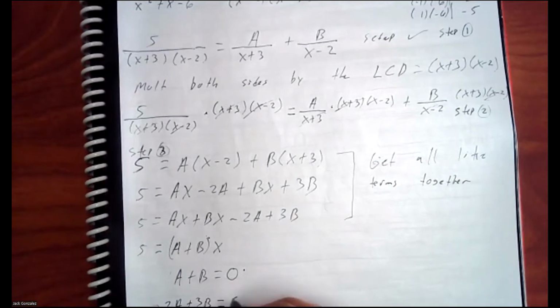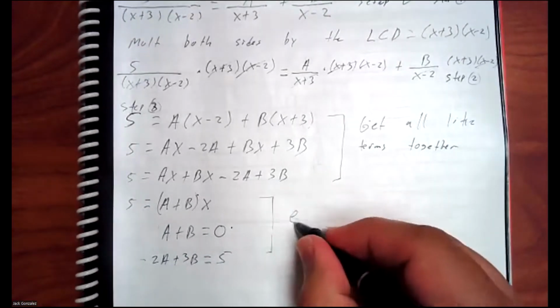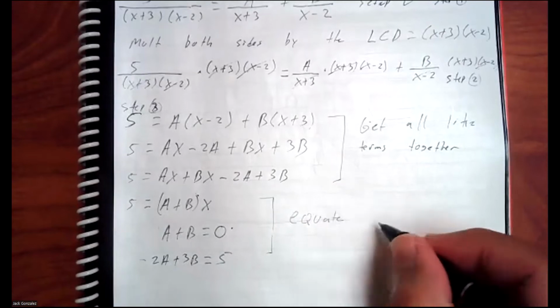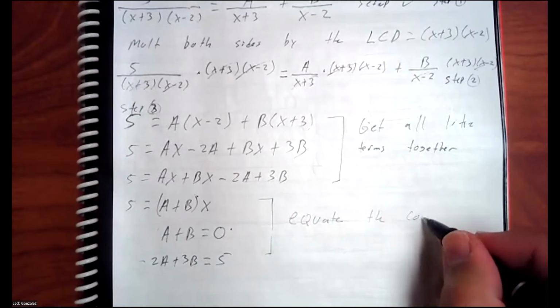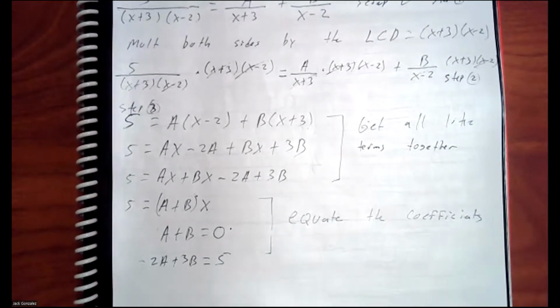So you say negative 2a plus 3b equals to 5. So that's called equating the coefficients. Right? So I create a system of equations.